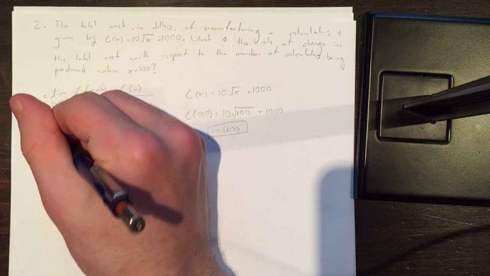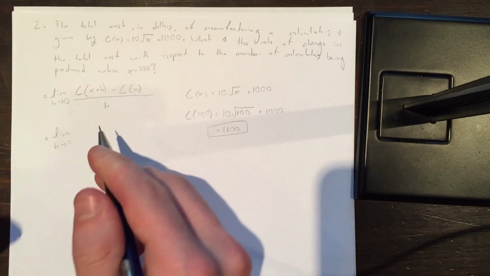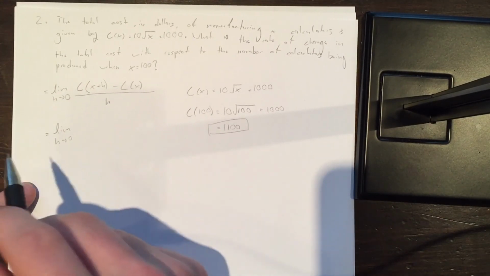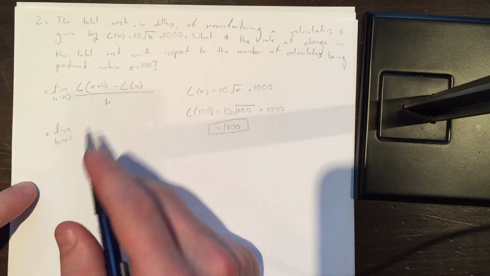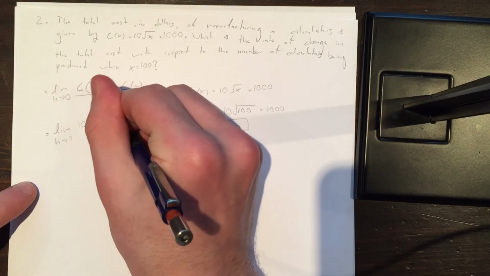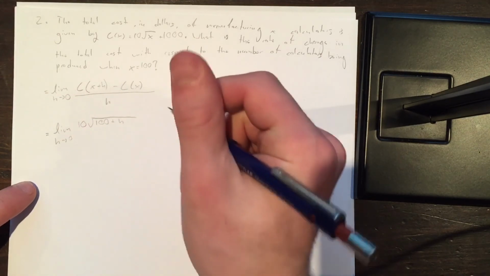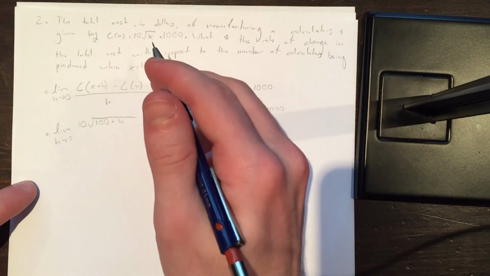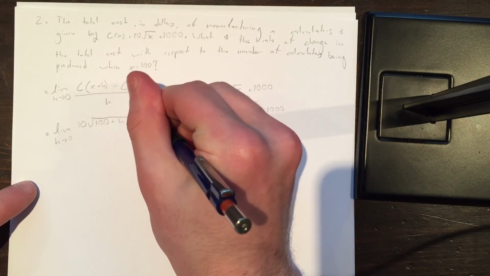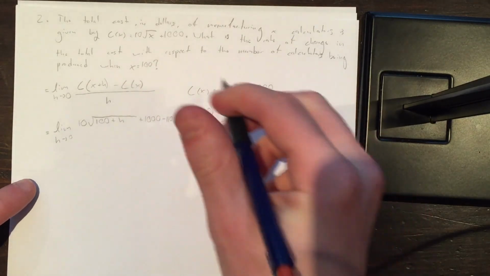So we're going to have equals, and we're going to plug everything in now. H approaches 0. So we're going to first create the augmented equation, which is going to be 10 root 100 plus h, and that's plus 1,000, and then immediately minus 1,100.